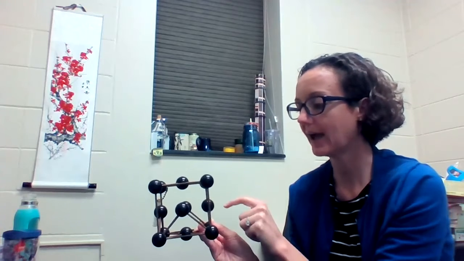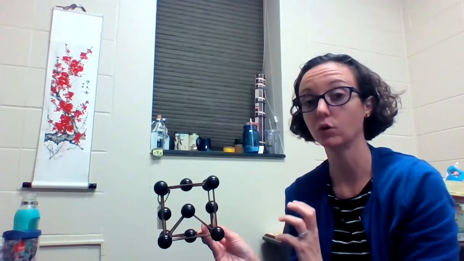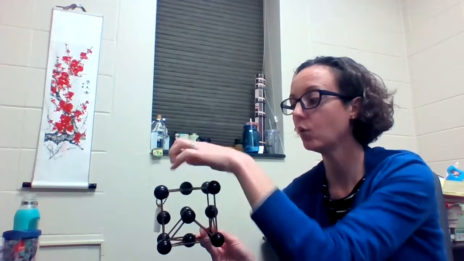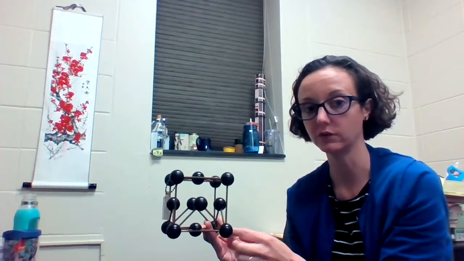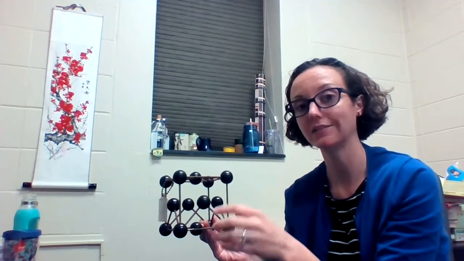So if we have 6 atoms, and 1/2 of each is inside, that's a total of 3 atoms, plus the 1 inside produced by the vertices. So a face-centered cube has a total of 4 atoms inside the unit cell.